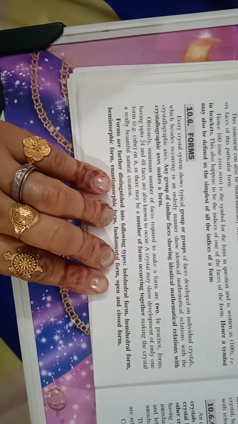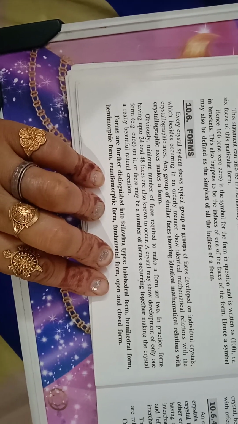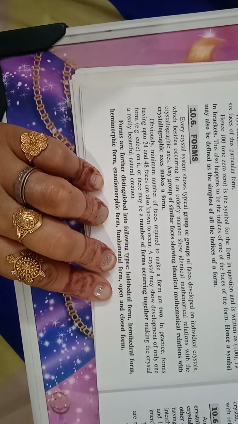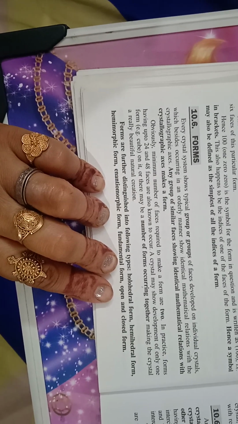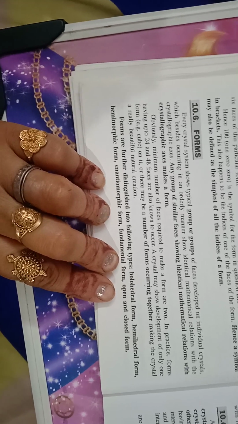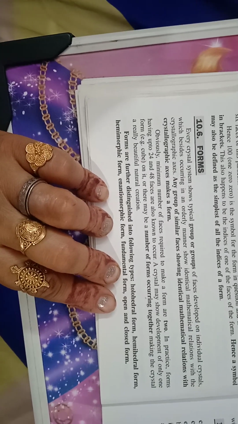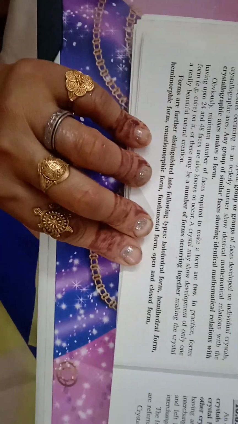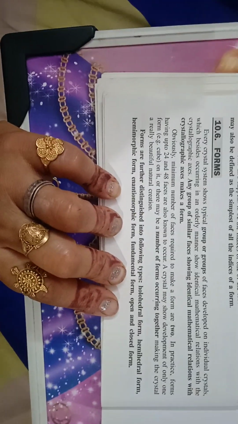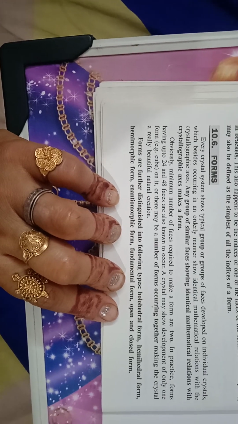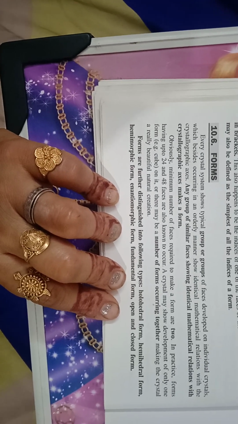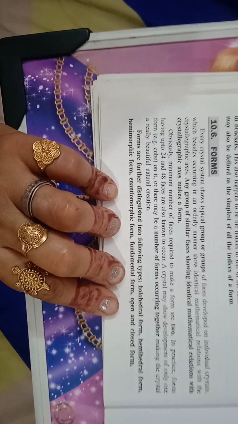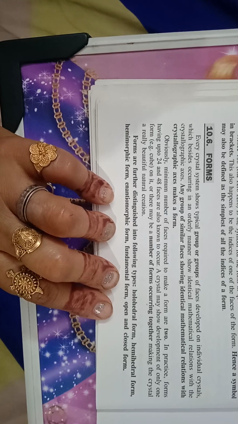Any group of similar faces showing identical mathematical relations with the crystallographic axis makes a form. Obviously, the minimum number of faces required to make a form is two. In practice, forms having up to 24 and 48 faces are also known to occur. A crystal may show development of only one form, for example a cube, or there may be a number of forms occurring together, making the crystals really beautiful natural creations.